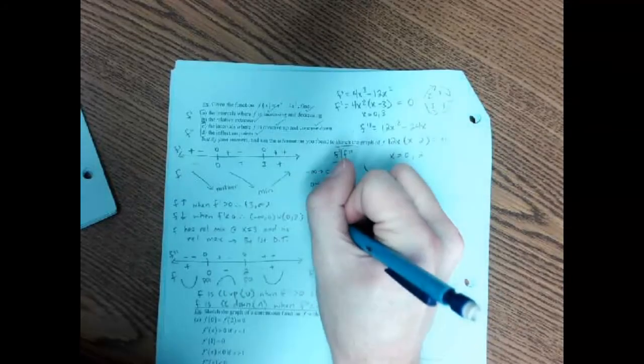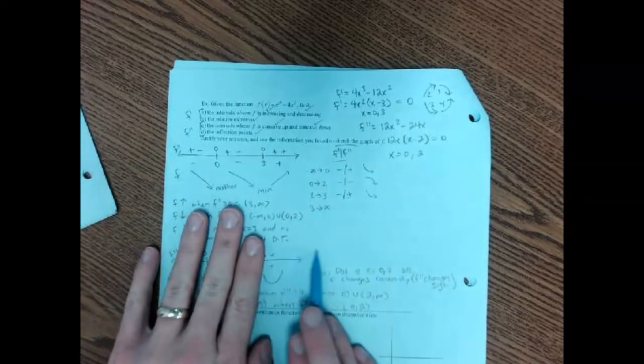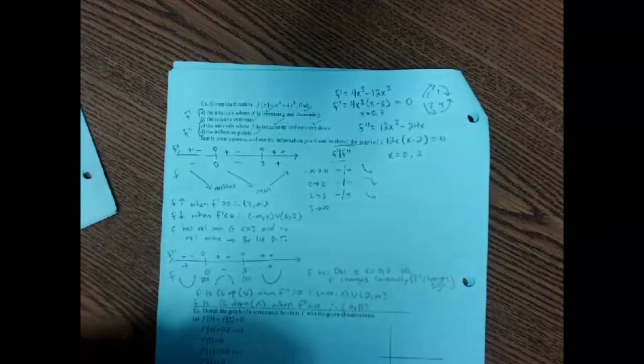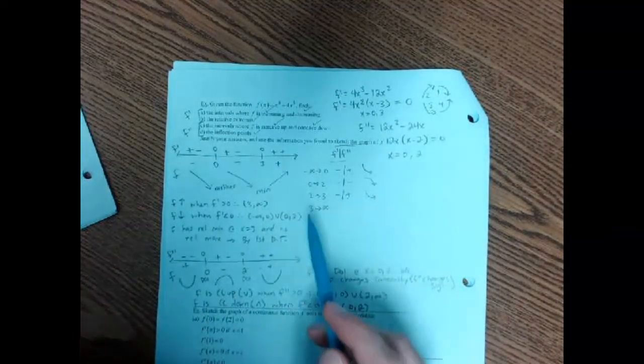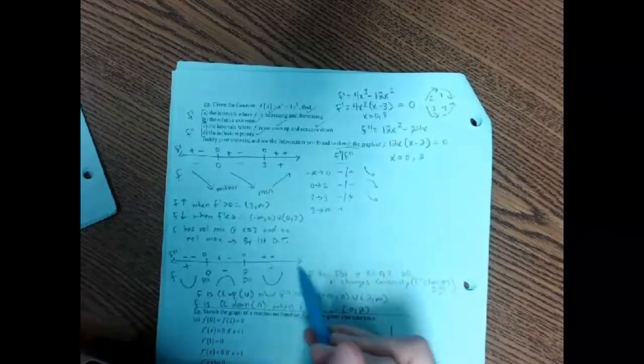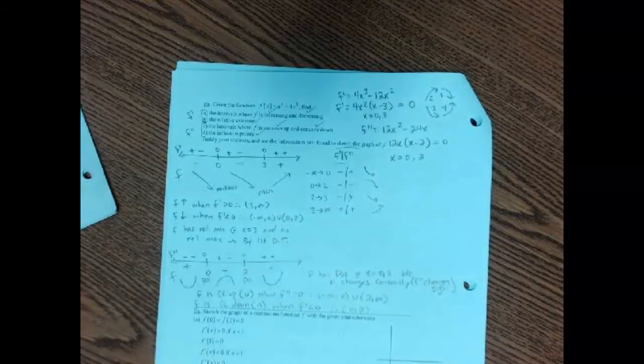And then the last interval is just everything after 3, right? Nothing changes in the second derivative, nothing changes in the first derivative once you're past the x value of 3. So let's see, the first derivative is positive. The second derivative is still positive, so that's your plus plus. That's your shape for increasing at an increasing rate. So now I know basically what this graph is going to look like.